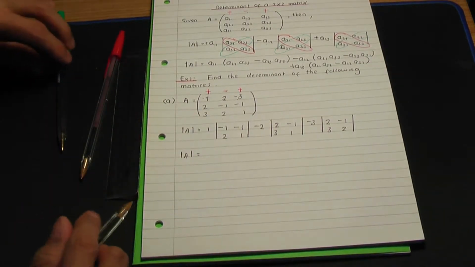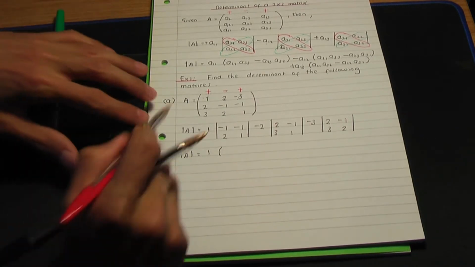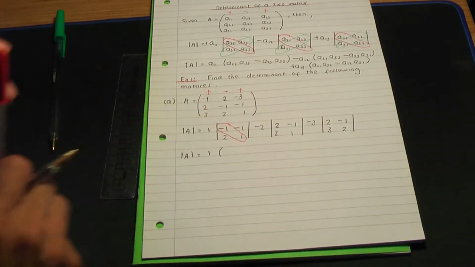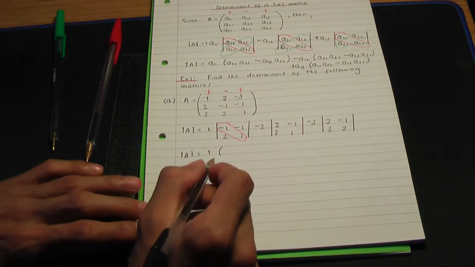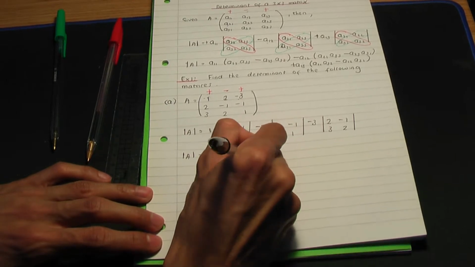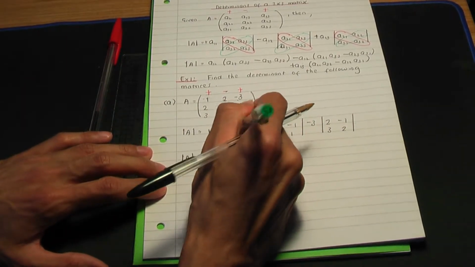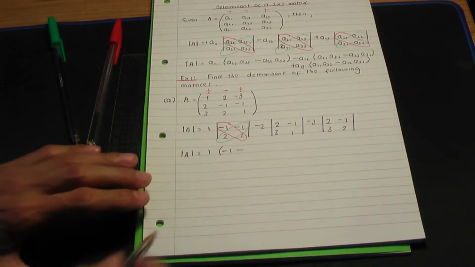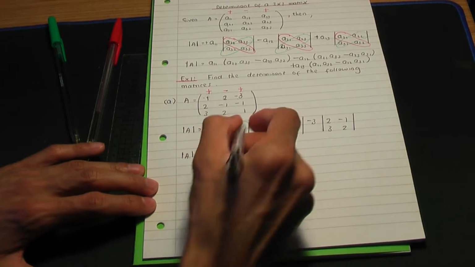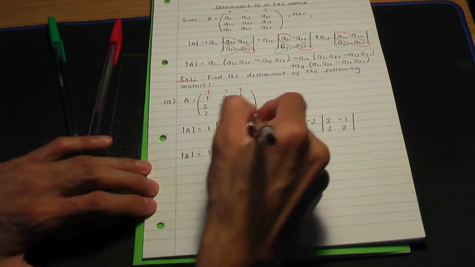So if we continue further, we're going to have 1 multiplied by, so remember, multiply the elements along the red leading diagonal. So if I multiply those elements, minus 1 times 1, minus 1, minus, then multiply the elements along the lateral green diagonal. Minus 1 times 2 is minus 2, with that minus is plus 2. Okay, so just be careful.